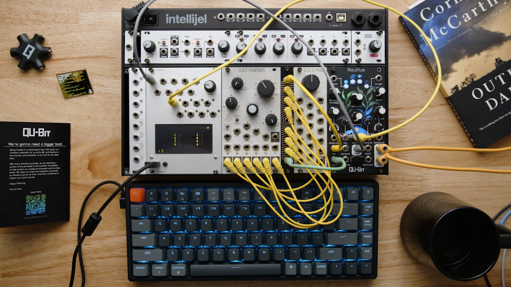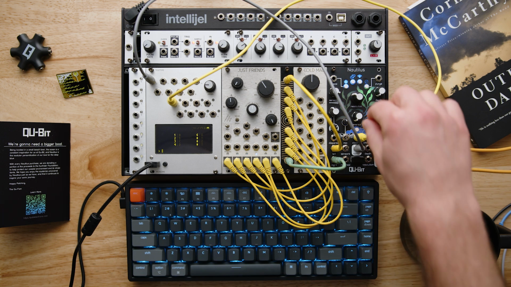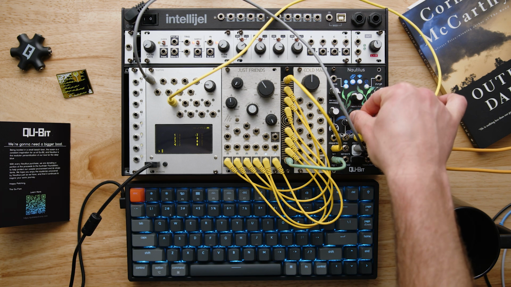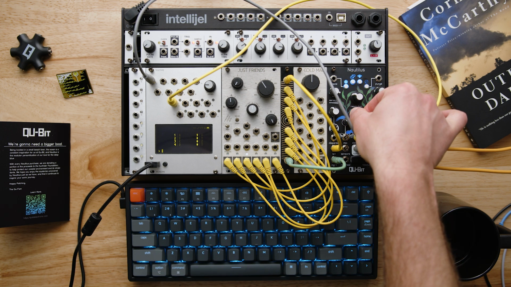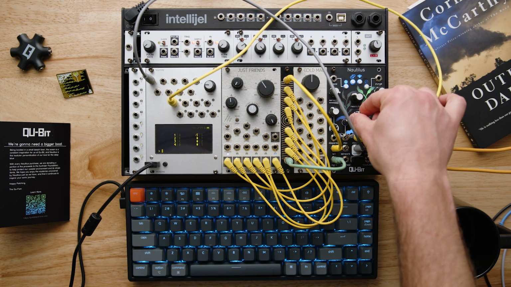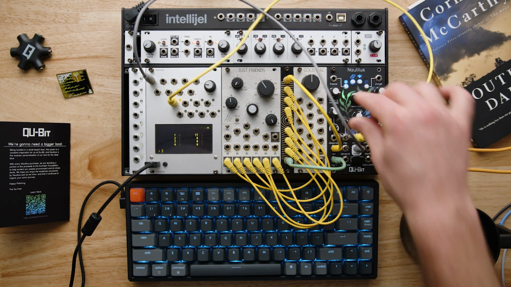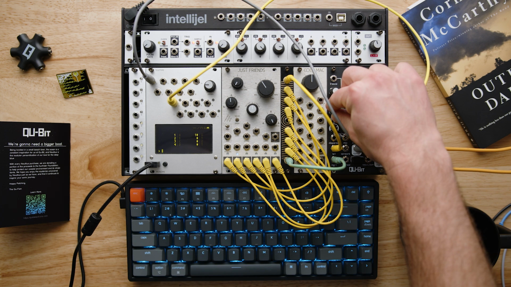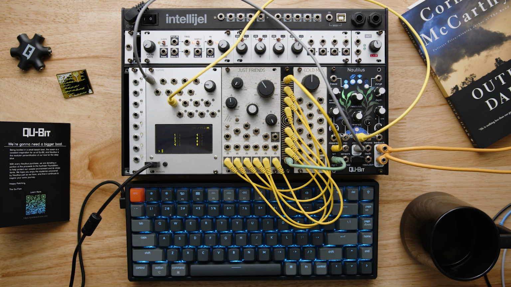This is going to control what percentage of the taps are playing backwards. Which is super nice. Let's spread those taps out a little more.